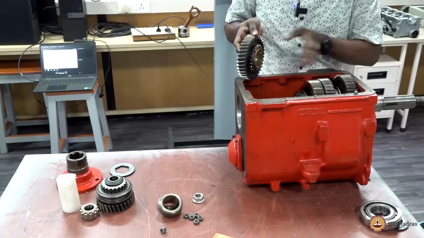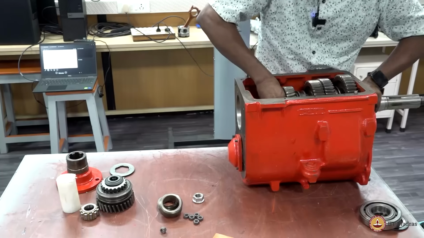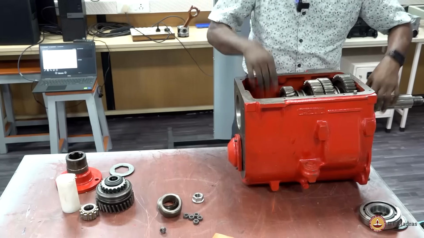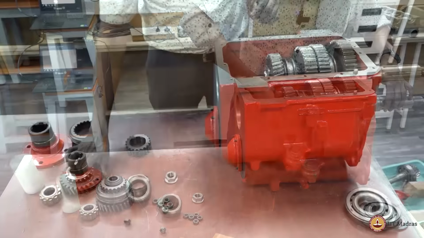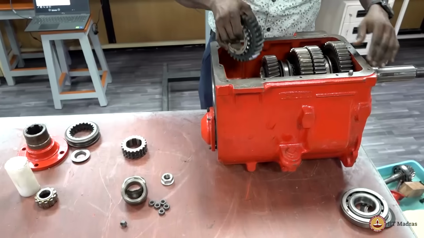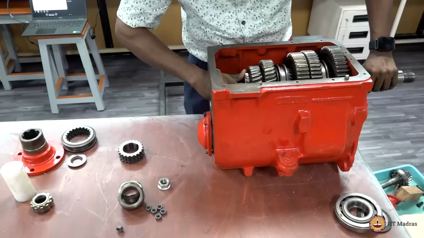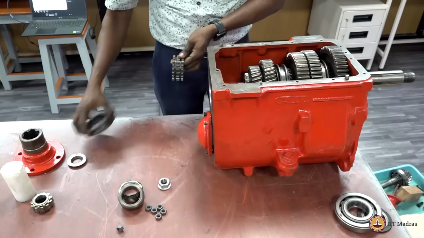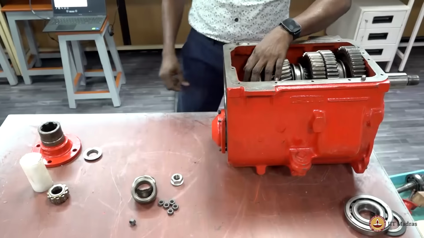The clutching teeth has to face the second gear. Then the thrust washer, main shaft fourth gear. Dog assembly for 4 and 5.